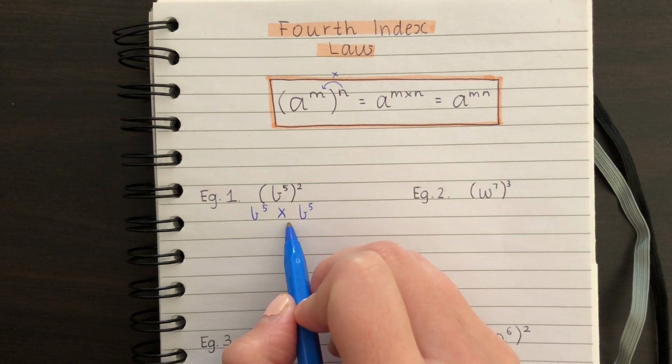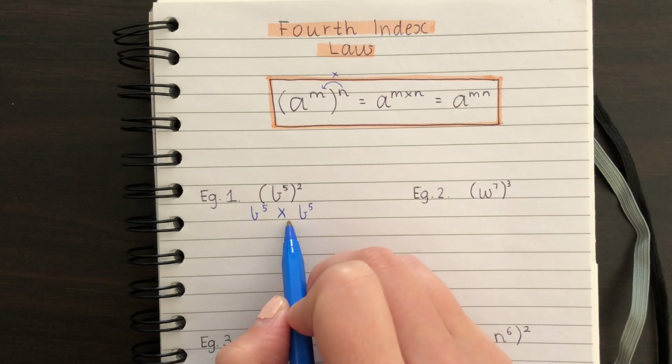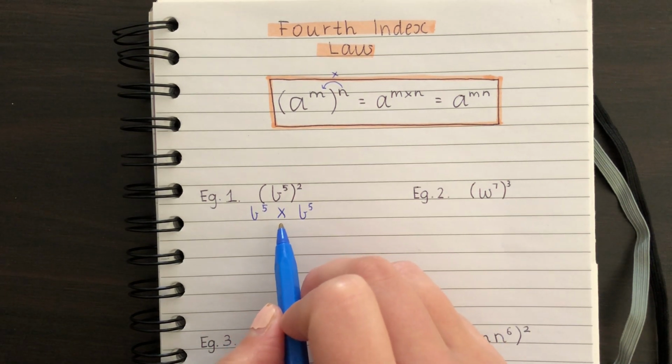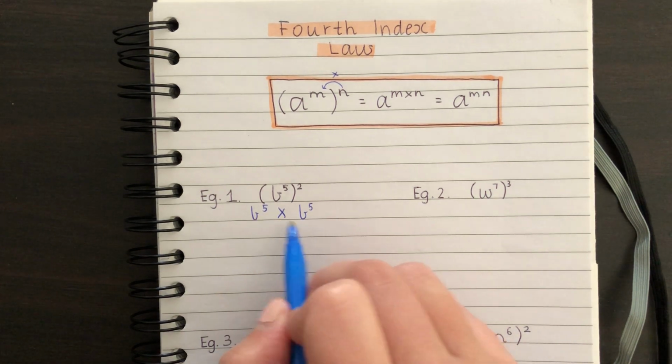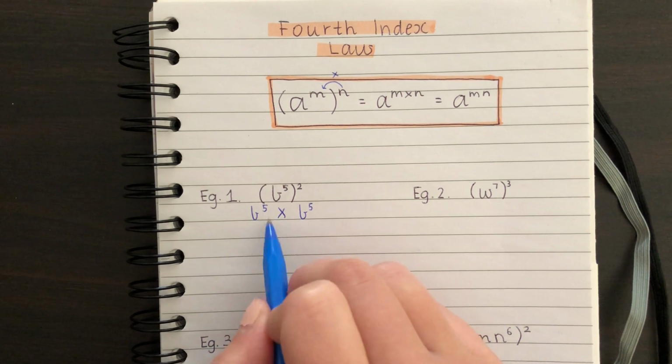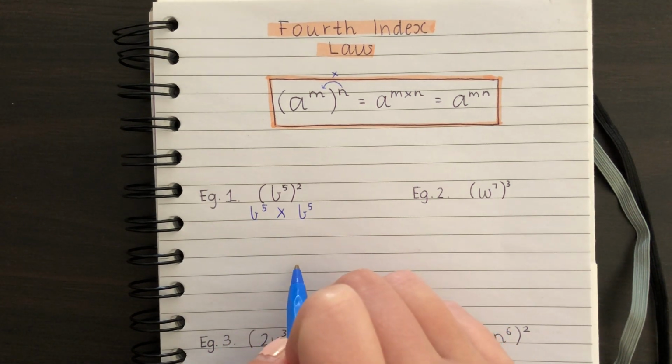So this is actually the same as this. And what do we know based on our first index law of bases that are multiplied? What happens to their powers? They get added.